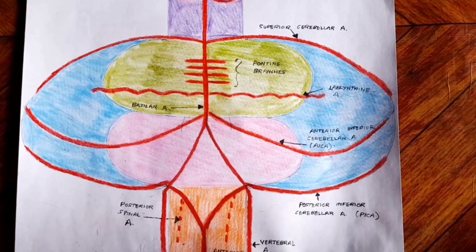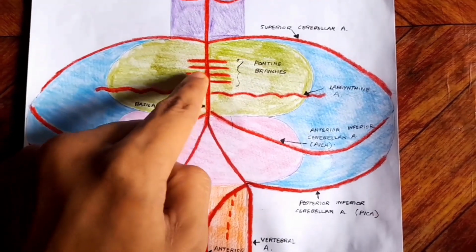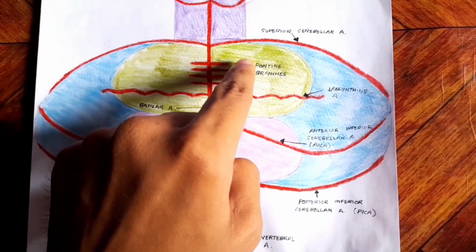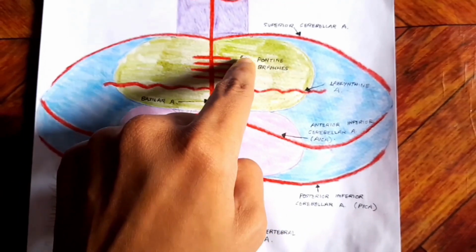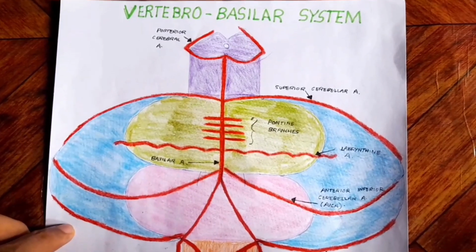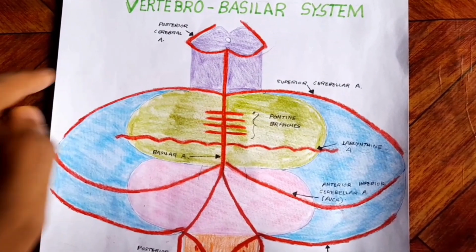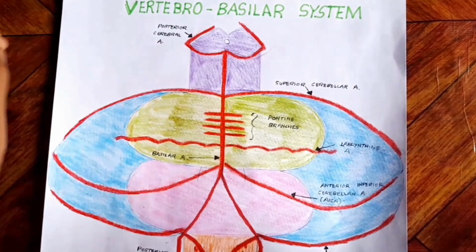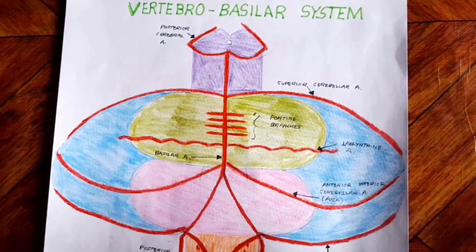As we move up, we have these pontine branches. Why pontine branches? Because they fall in the pons category. They are in the pons here, and so this will supply the pons. From the name pontine, we have pons here. And as we move here, this basilar artery then gives the posterior cerebral artery. We have discussed the posterior cerebral artery before.